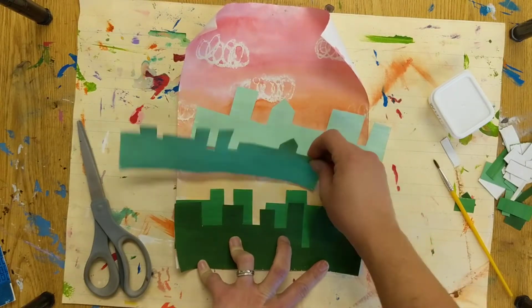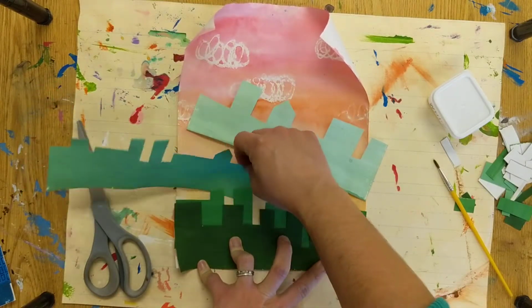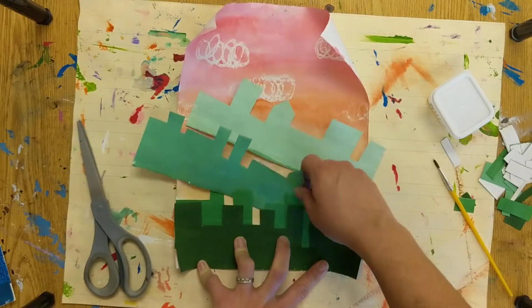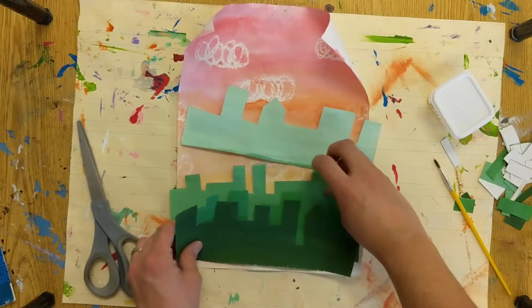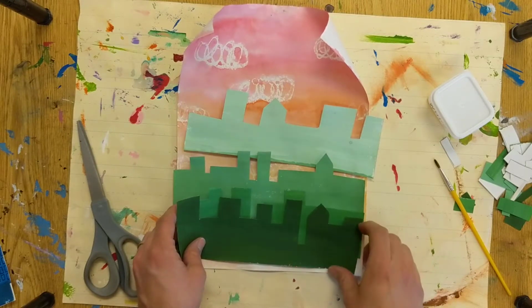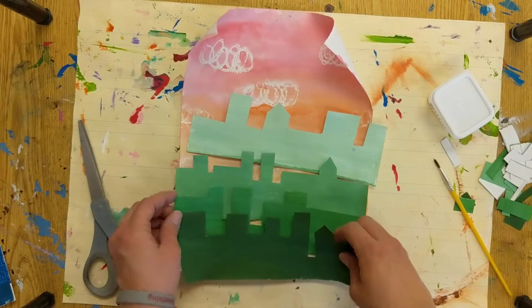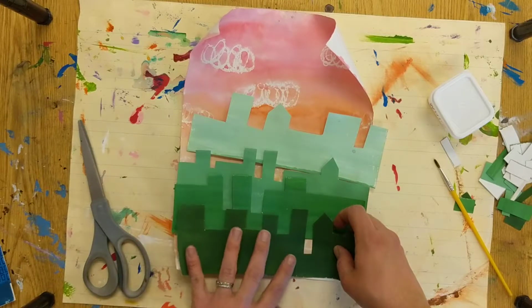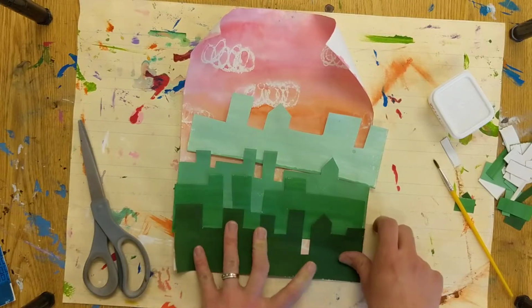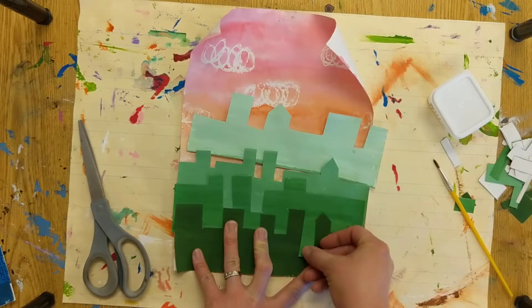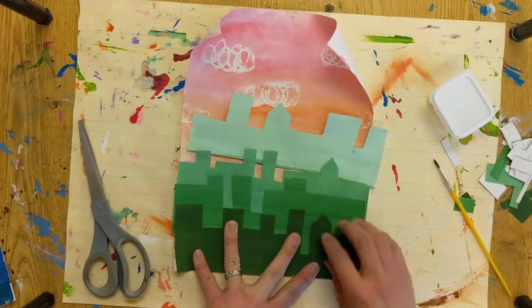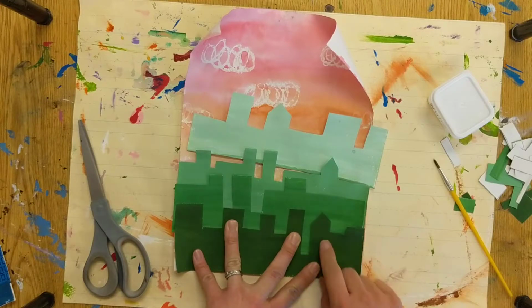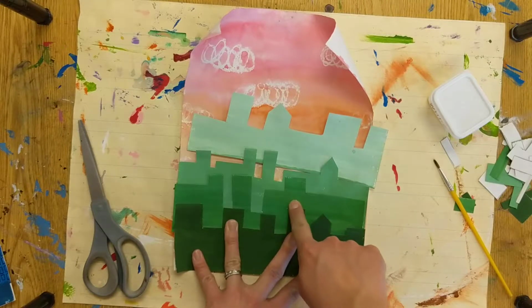But this is where I get to reflect on my work and see if I need to make any changes. The next darkest color goes underneath that, and I'm going to try and overlap them nicely. Now, you also have those extra little pieces of paper. So what you could do, if this is bothering you and you don't like it, you could stick this extra paper back here and cover it up so that you have more space and these buildings can be taller.